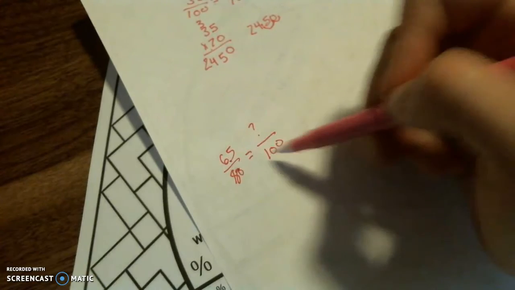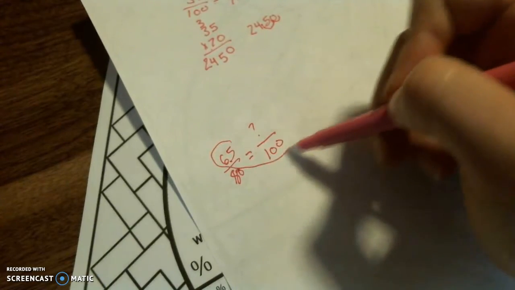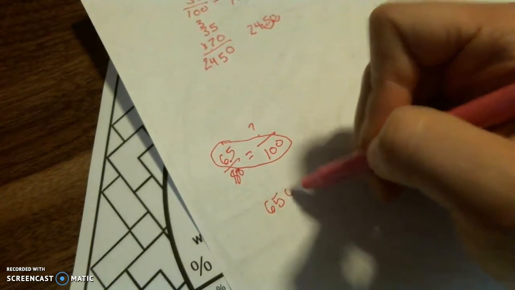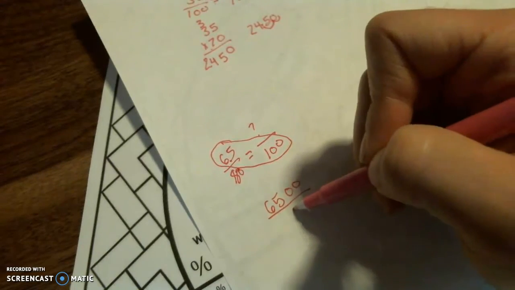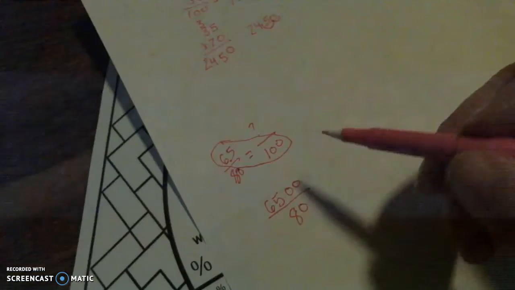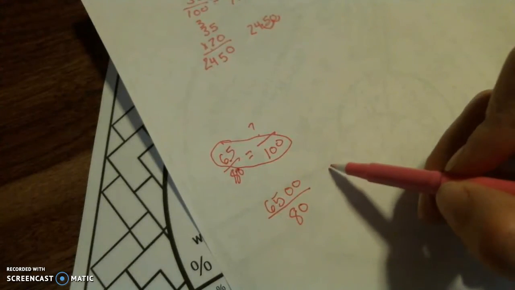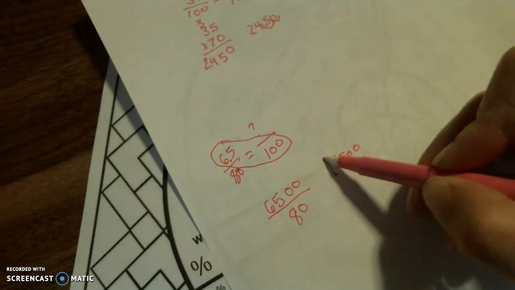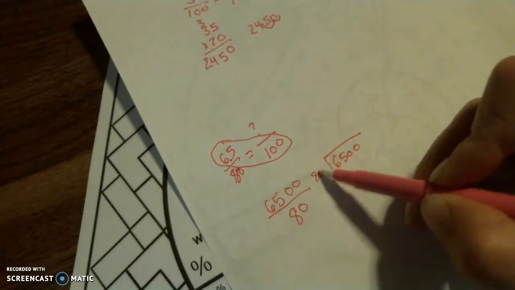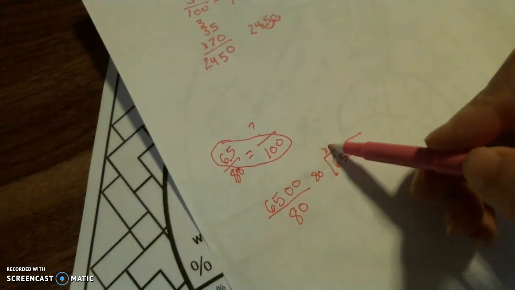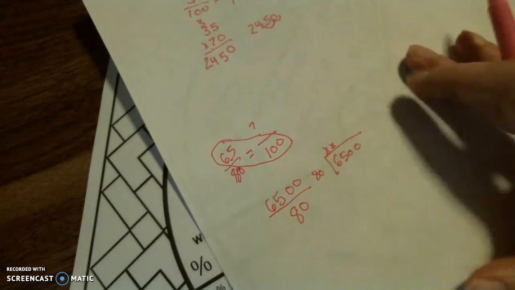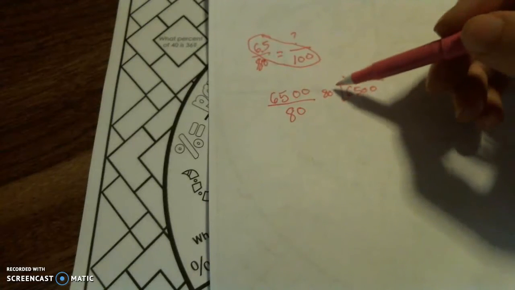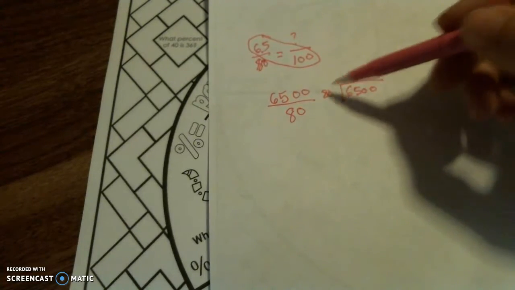So we take 65 times 100, and we get 6,500. Then we divide by 80. So we take 6,500 divided by 80. It doesn't go into our first two numbers. 80 goes into 650.